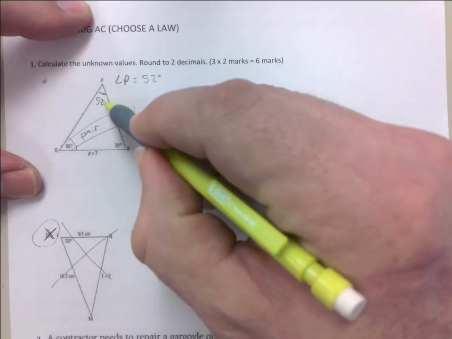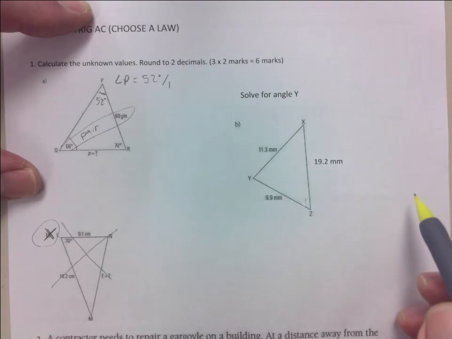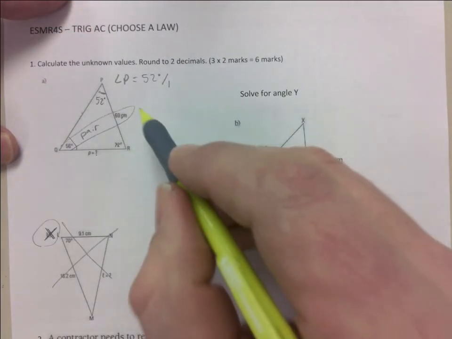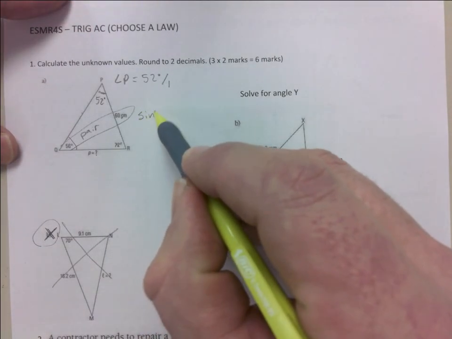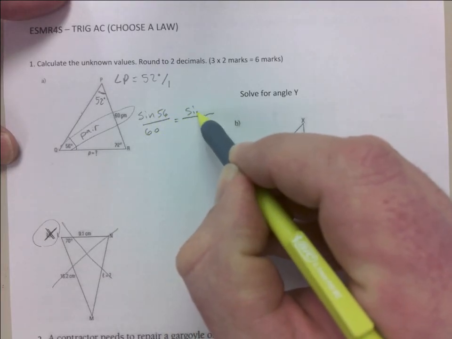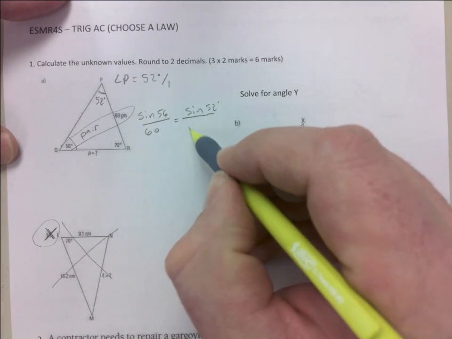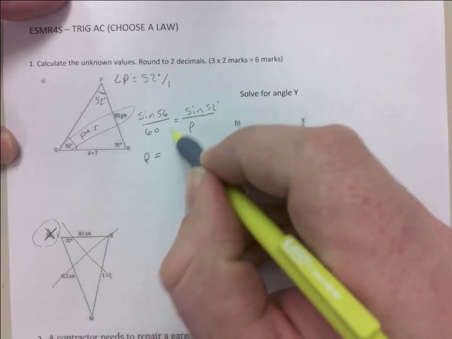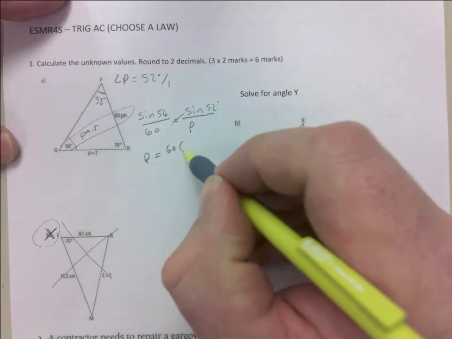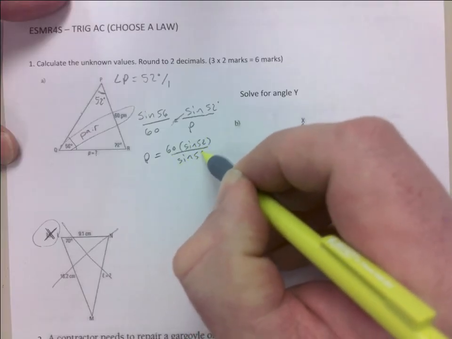Okay, so we can actually go 52, and that will allow us to solve for this. So if you have angle P, we give you a mark for that. So we're going to go sine of 56 over 60, and then it's sine of 52 over P. Okay, so P will be multiply. We will multiply and divide. I need to see this.